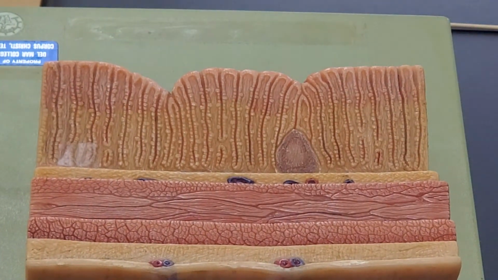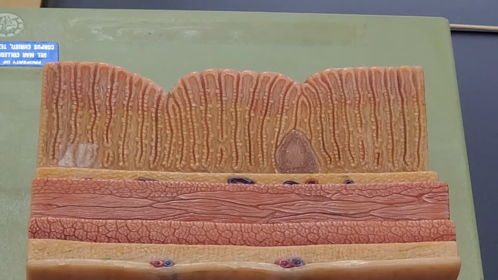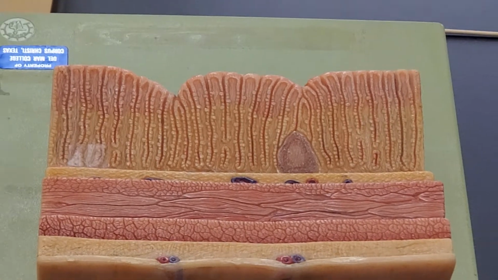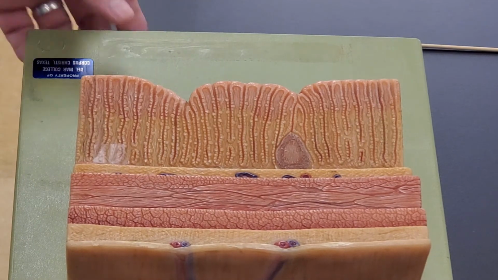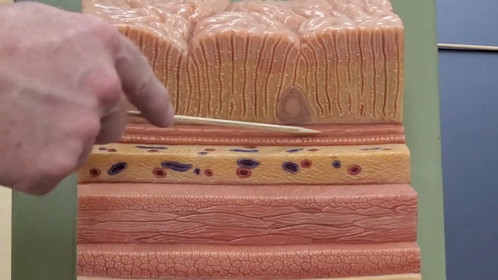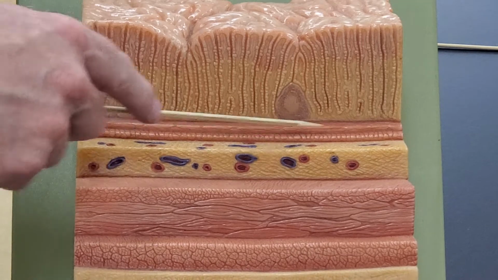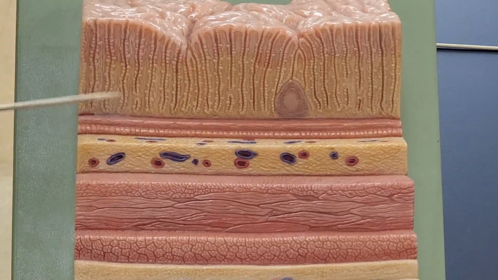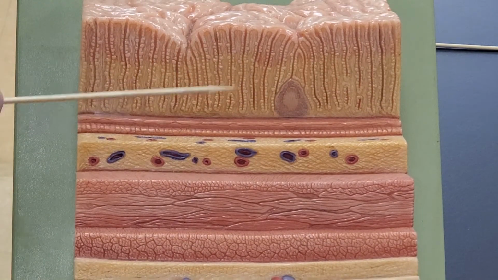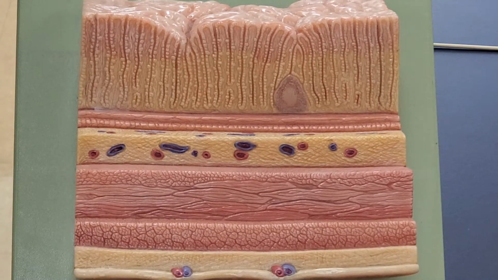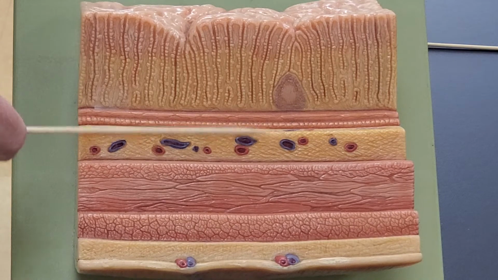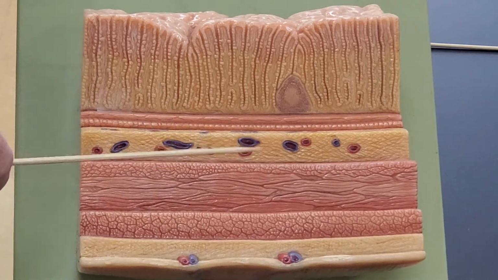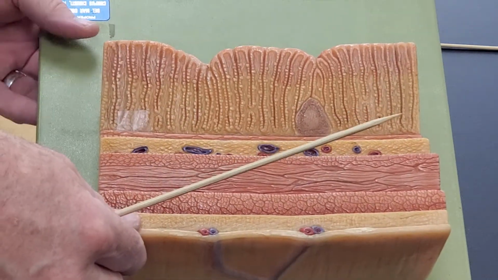So that hopefully you can see this. And I have to tilt the model a little bit, so bear with me, okay? As I tilt the model some, you can see these two layers of muscle tissue here would be the muscularis interna, inner circular, outer longitudinal, but together that's the muscularis interna. From there up is mucosa, so this is the submucosa. And then this is your muscularis externa, okay?